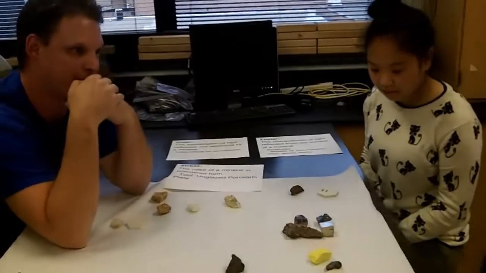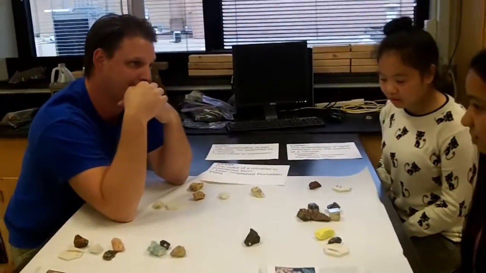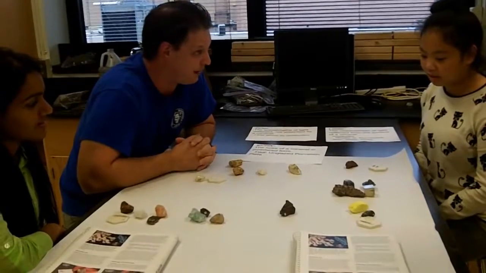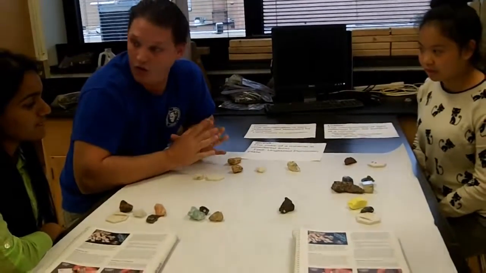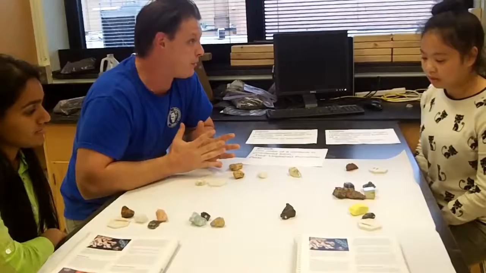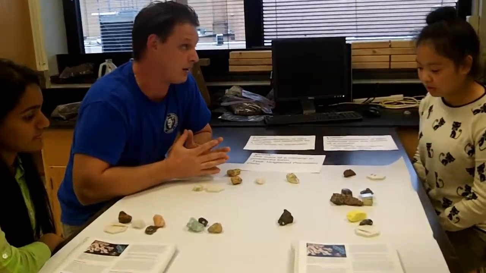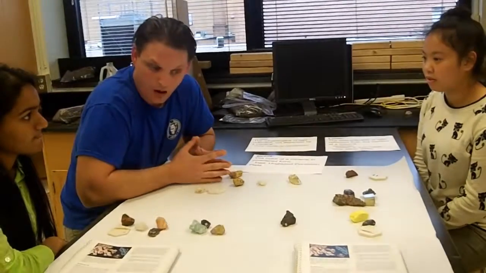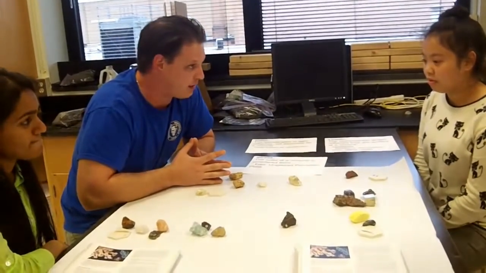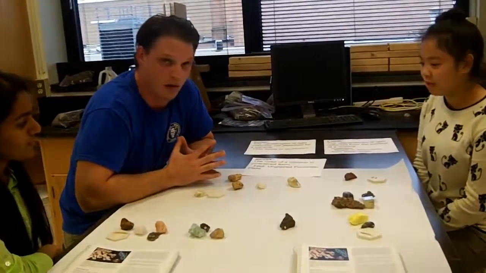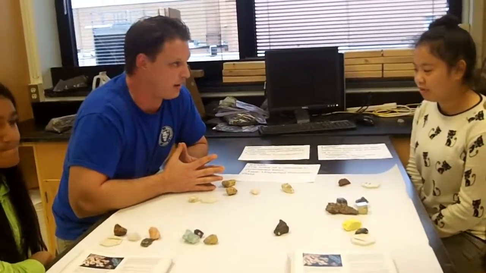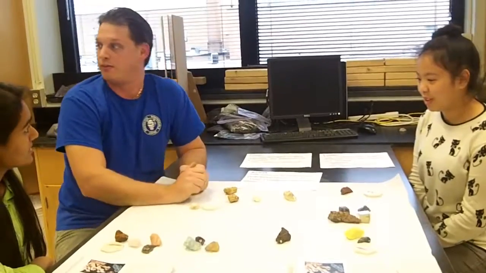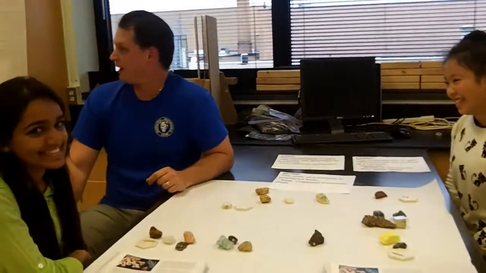Does the color of the mineral in its powdered form look like the color of the mineral? No, it doesn't. Well, that's kind of unique. So not all the time are you going to have the powdered form of the mineral be the same color as the mineral itself. Any questions? No. Anything else that we need to talk about? From the gallery? Anybody?